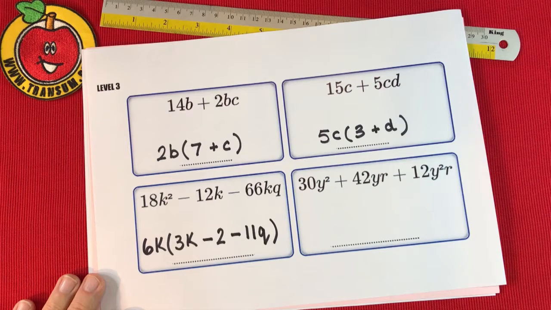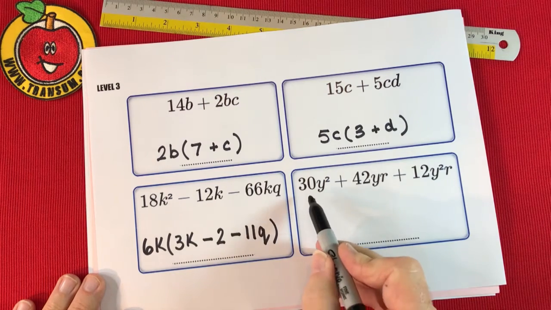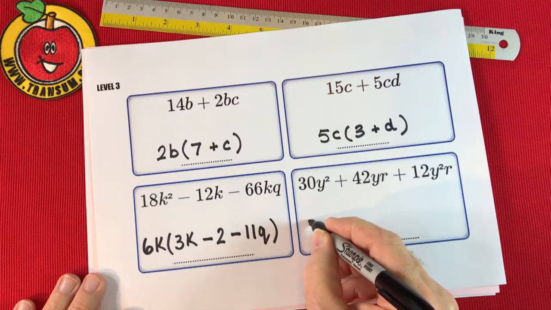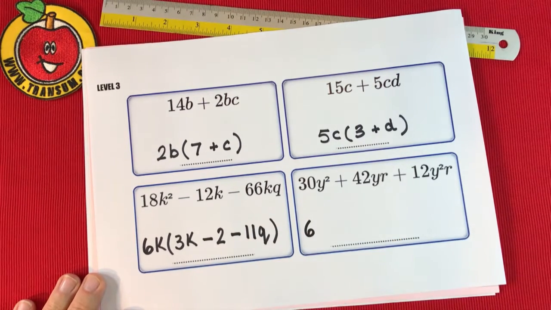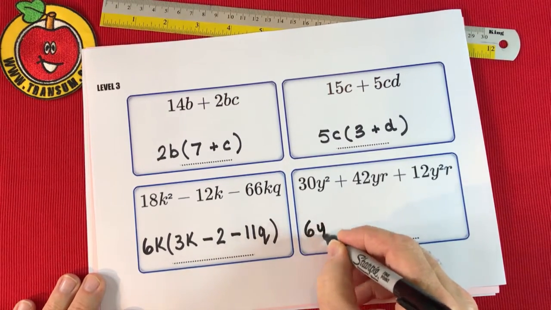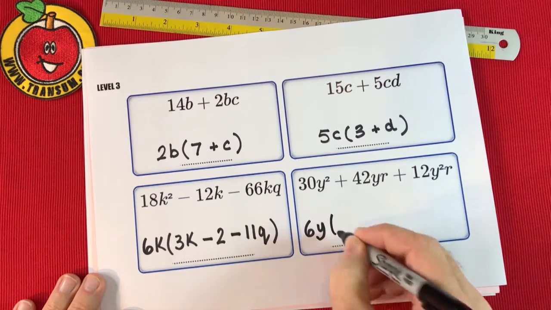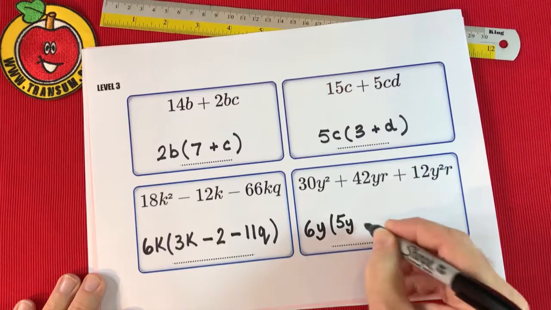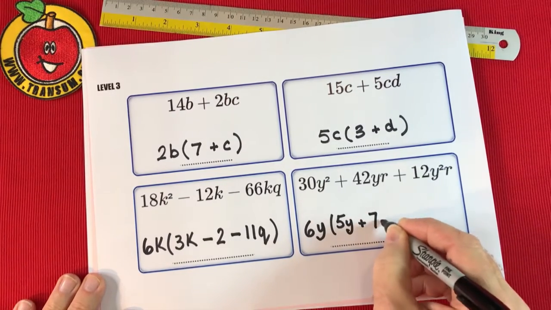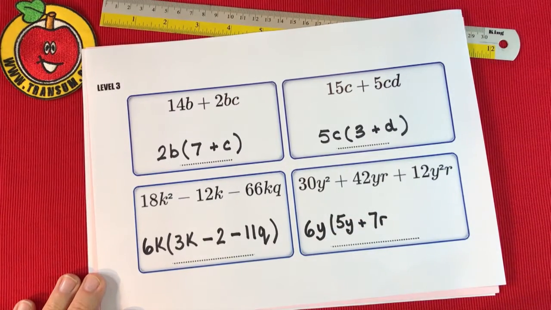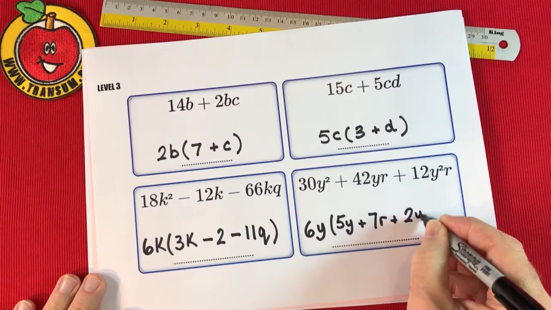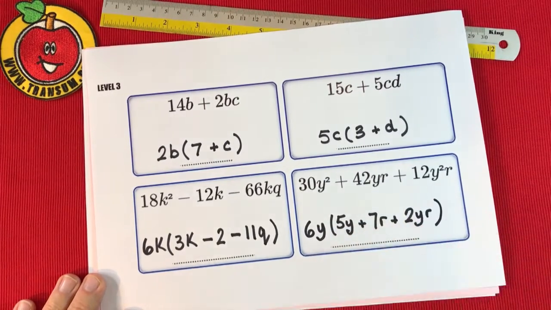So finally at level 3, 30, 42 and 12, the highest common factor is 6, and we've got a letter y there. So 5y is the first term, plus 7r is the second term, plus 2yr is the third term.